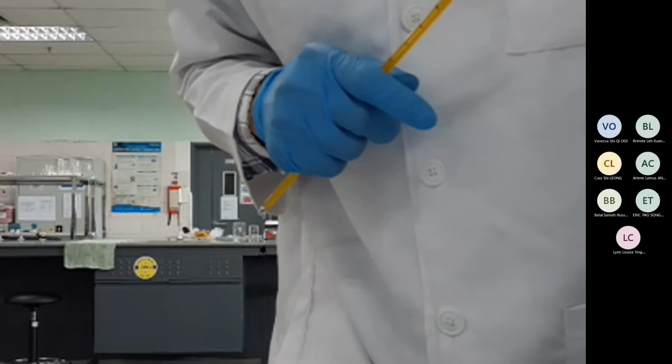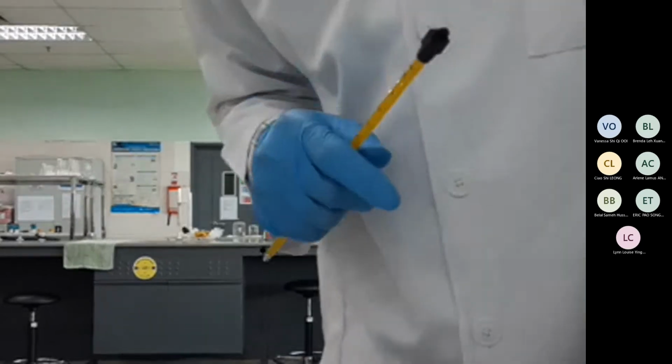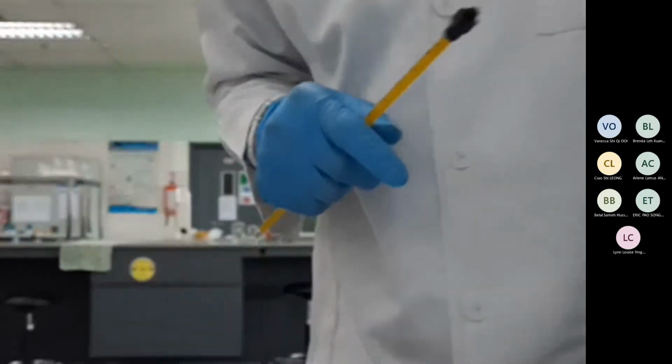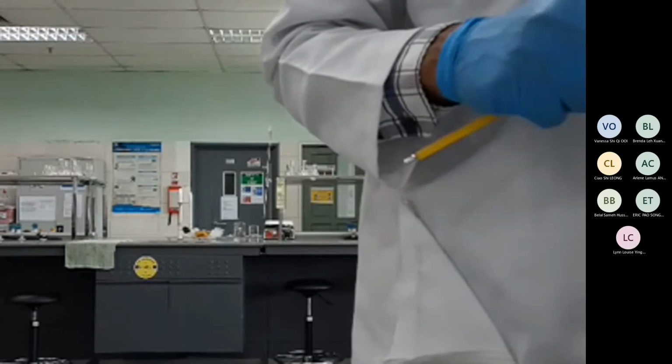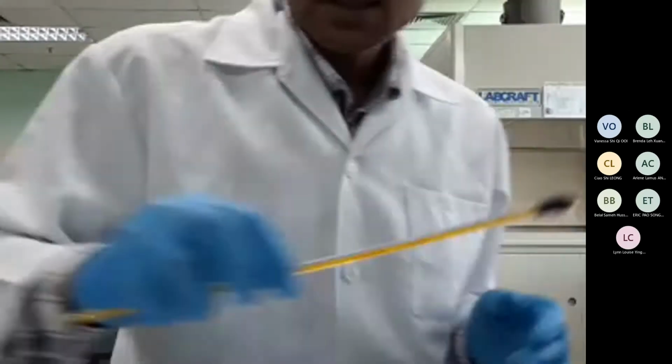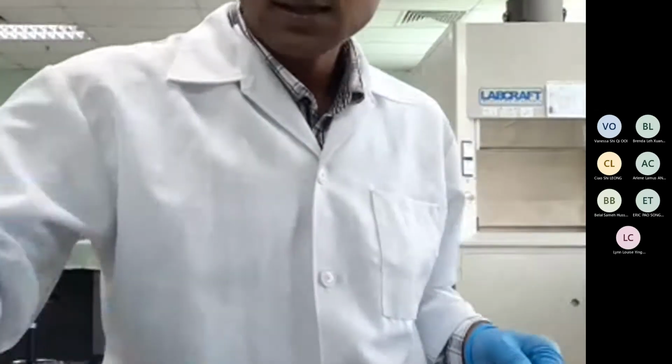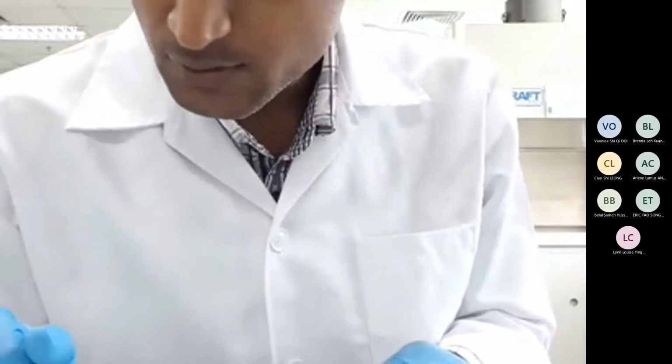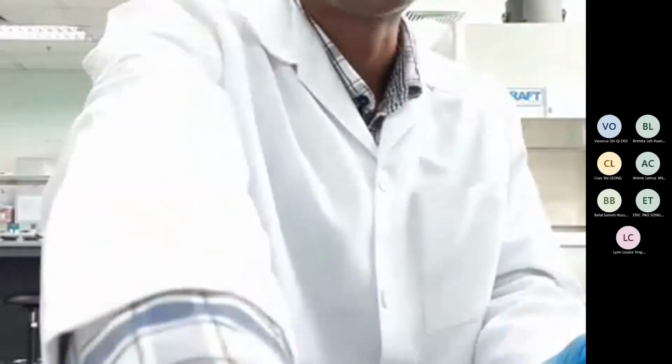F, already done. This is B. B should be for 40 degrees centigrade, and C is 60 degrees centigrade. So just let me show you how I'm heating it up.